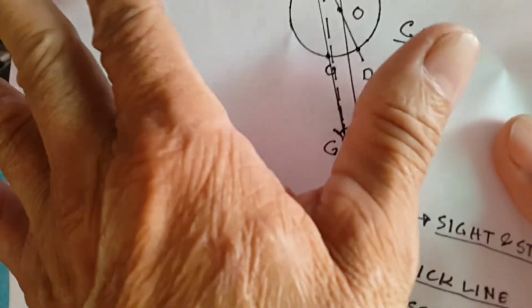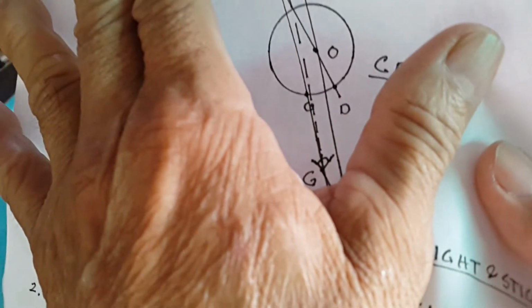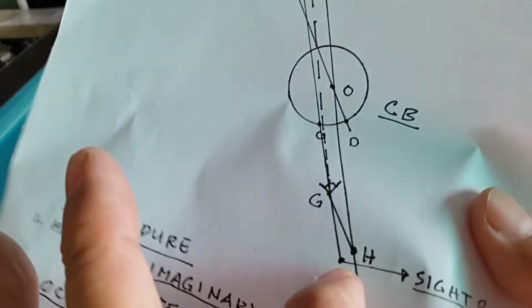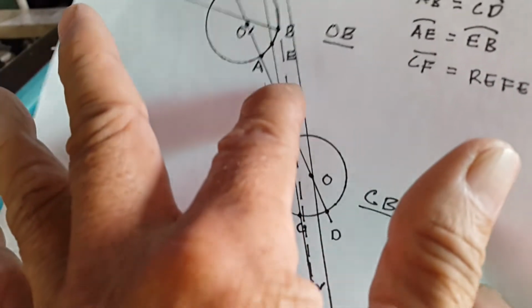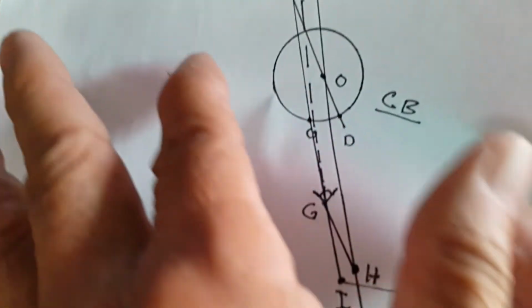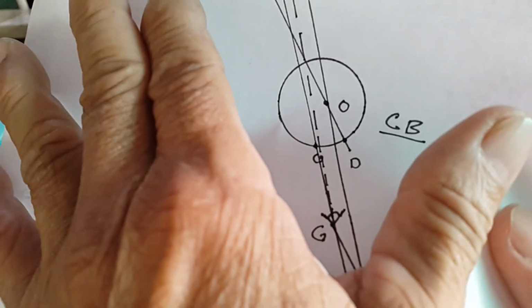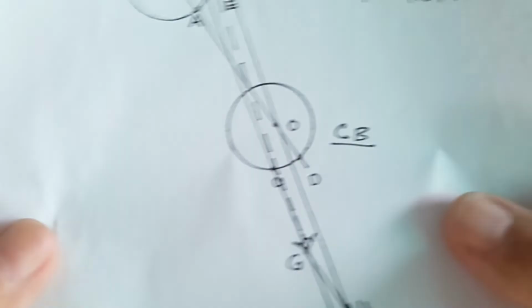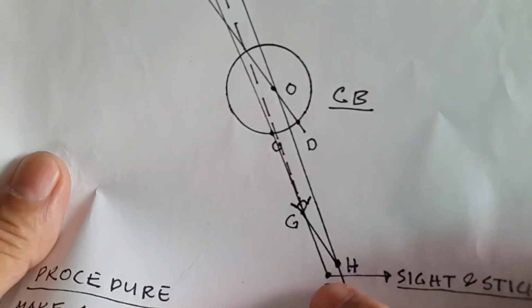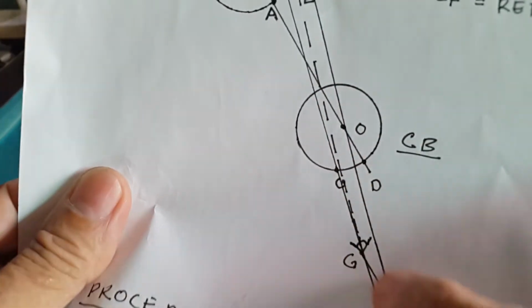So we have to place our bridge hand here along the reference line here. So the sight and stick line are along this reference line.